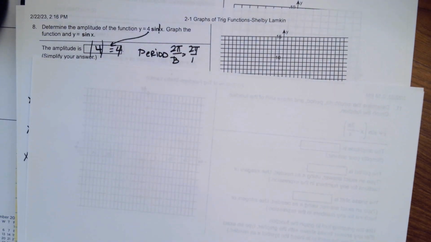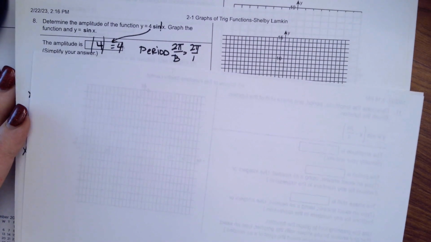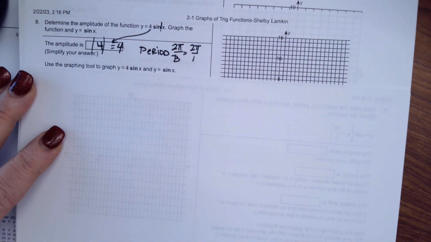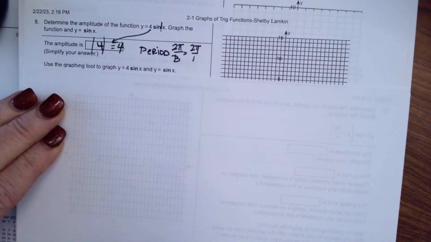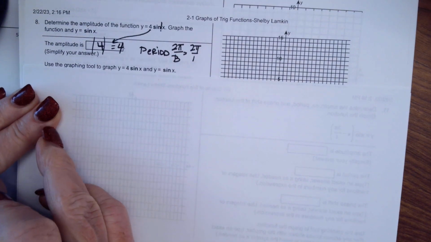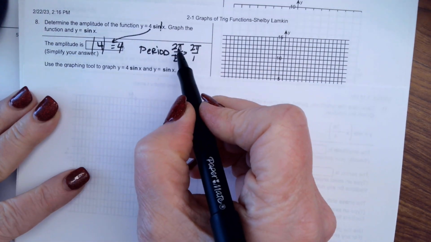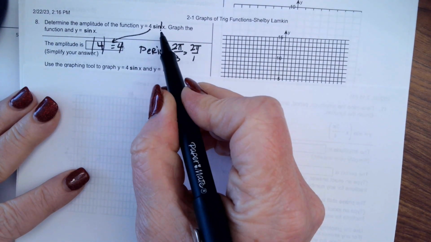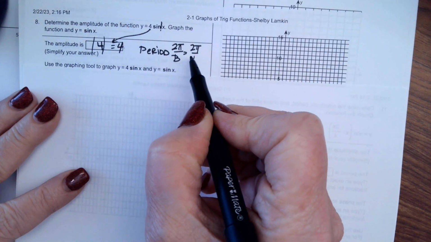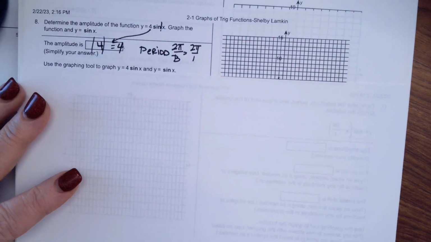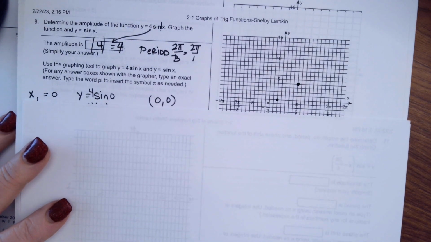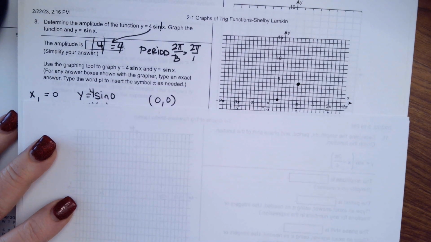So we're going to graph y equals 4 sine x. The amplitude is 4 because it's the absolute value of 4, so it's 4. The period is 2 pi divided by b. The b value here is 1, so my period is 2 pi. In order to graph, we're going to need to start with these important critical values.